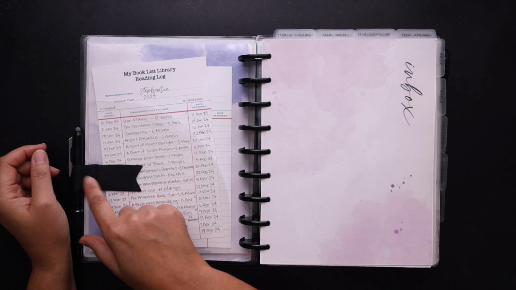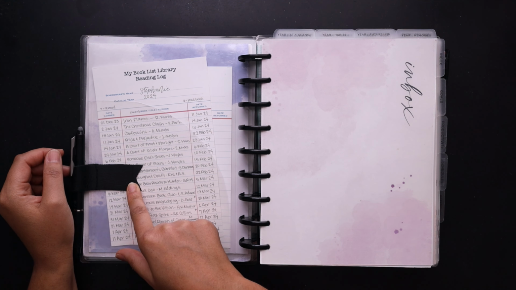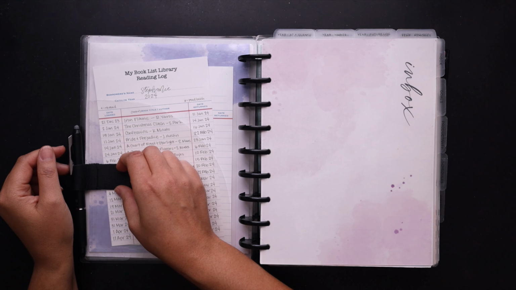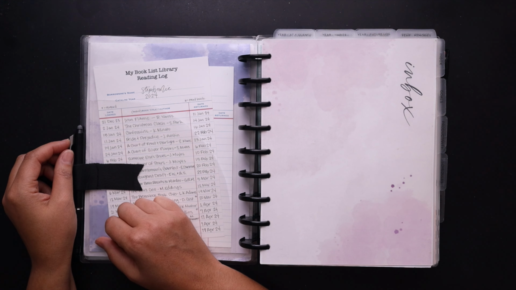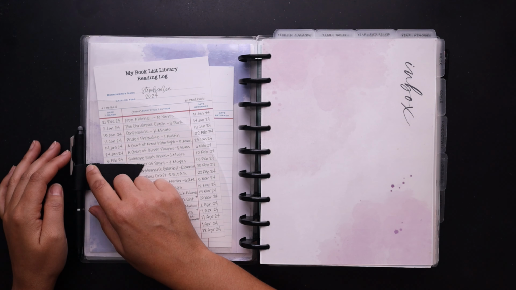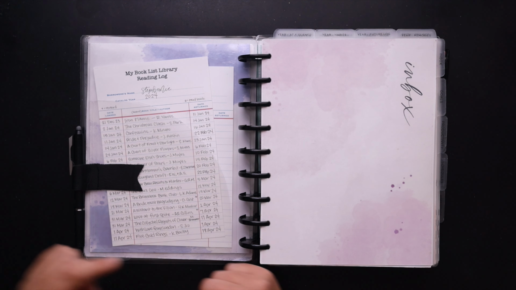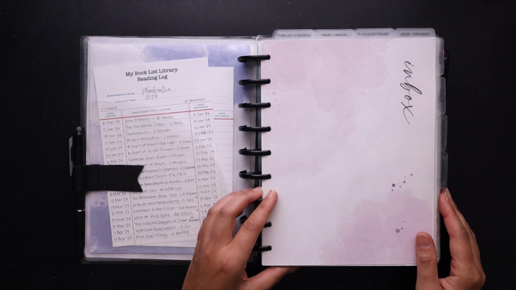I also have my pin loop here, which was another DIY project, and it's just made out of a strip of leather. I do have a video on that, so if you want to know more, I can link that video for you. Just drop it in the comments or in the chat.